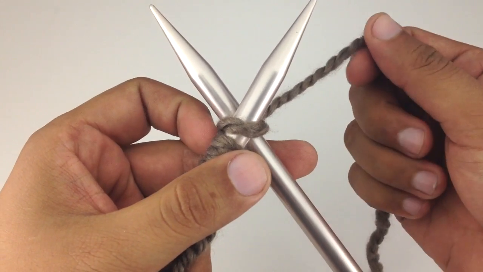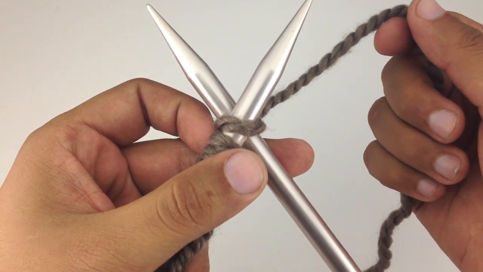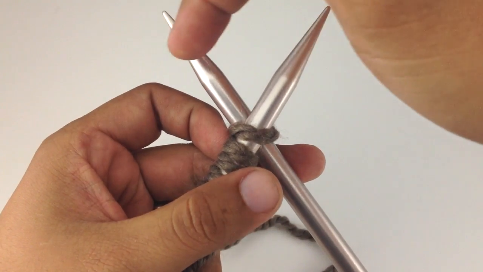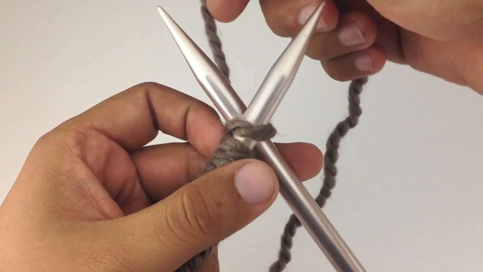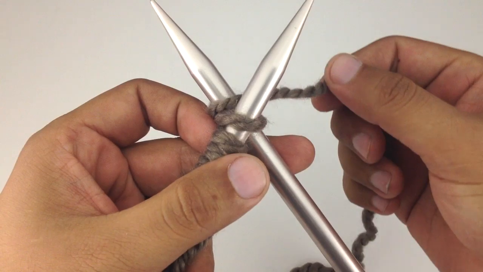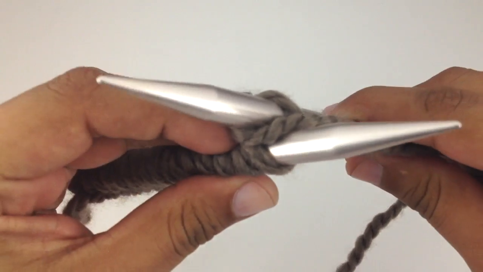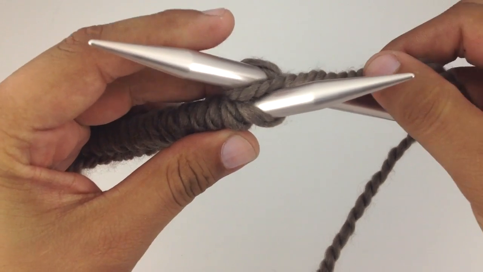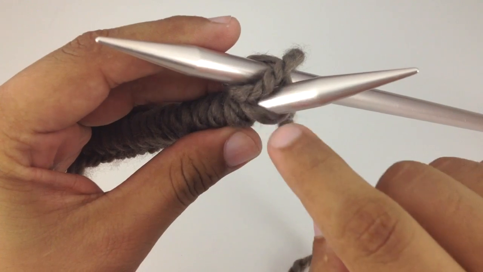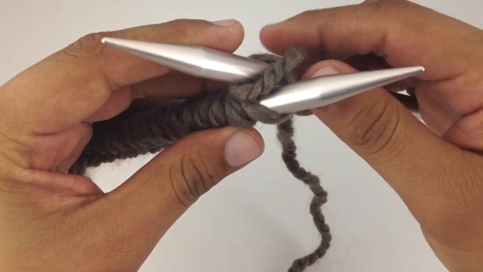So we're going to wrap the yarn around the working needle by going around the back and in between the two needles right in the middle of the X. Okay, so we can see here that the working yarn is right between the needles in our X.